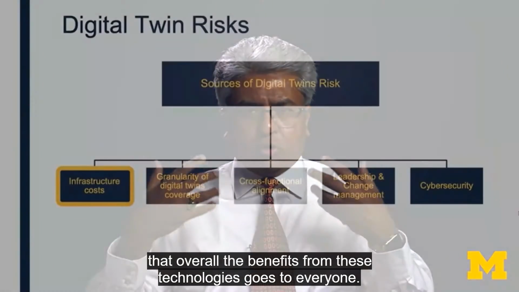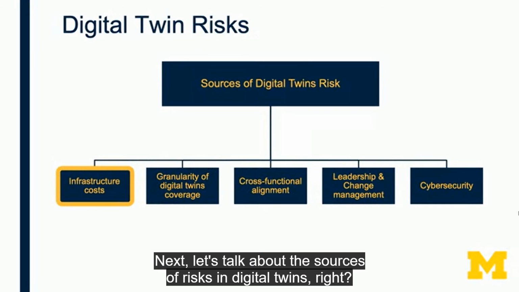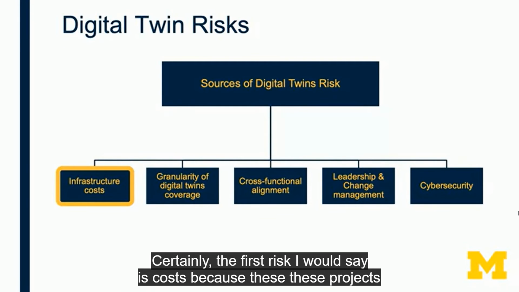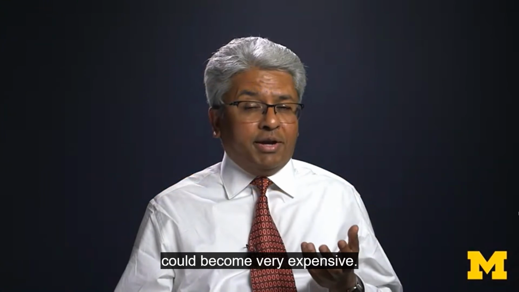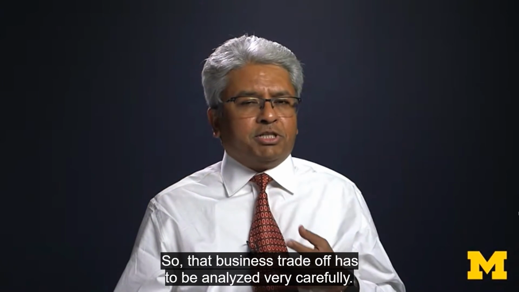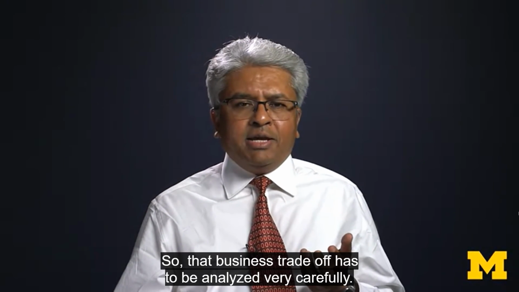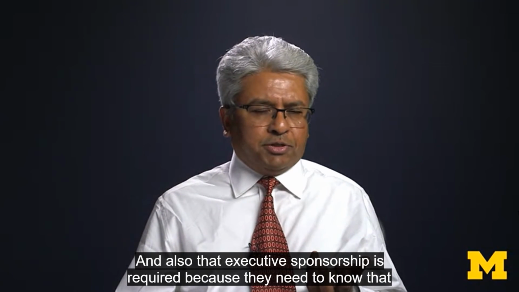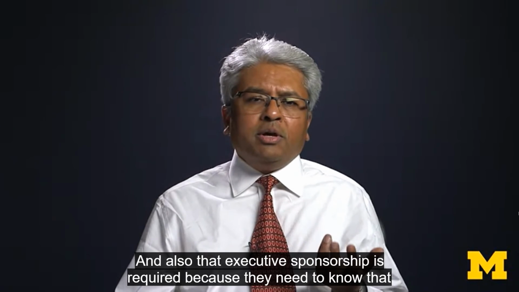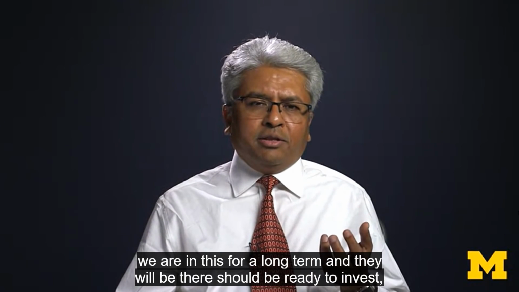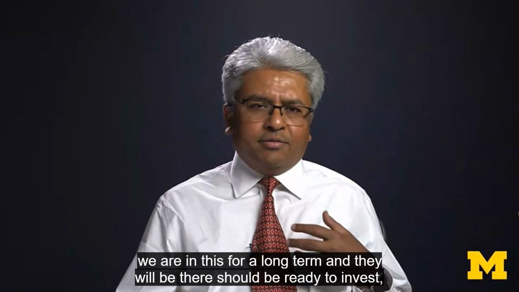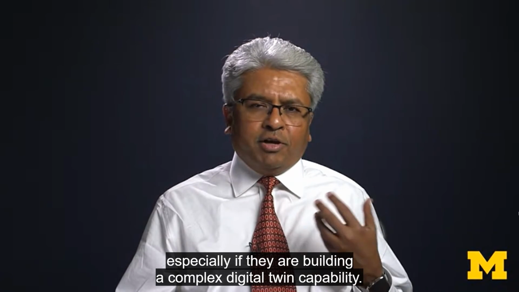Next, let's talk about the sources of risks in digital twins. Certainly, the first risk I would say is the cost, because these projects could become very expensive. So that business trade-off has to be analyzed very carefully, and executive sponsorship is required, because they need to know that we are in this for the long term and be ready to invest, especially if they are building a complex digital twin capability.